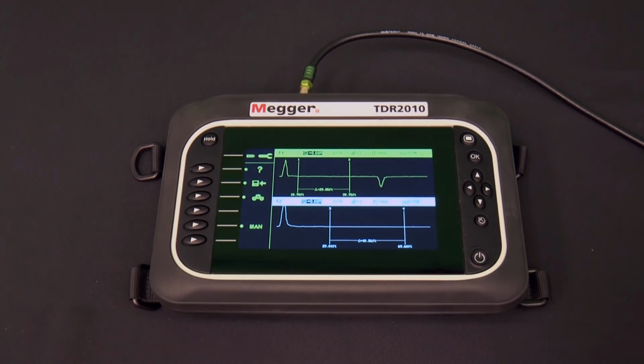Remember that in our first example above, dual trace and manual mode, the velocities of propagation for the traces were allowed to be different. In auto mode, they must be the same.